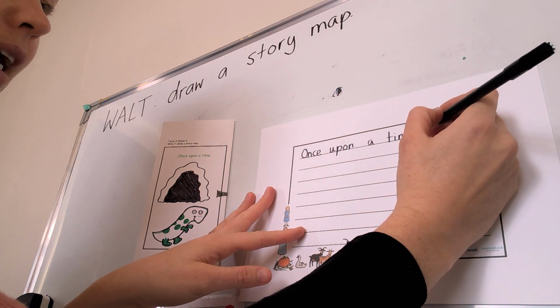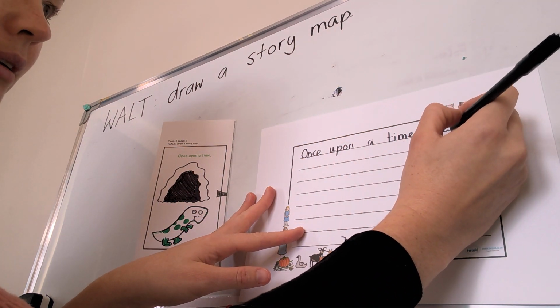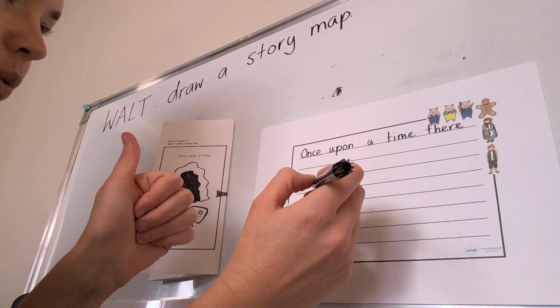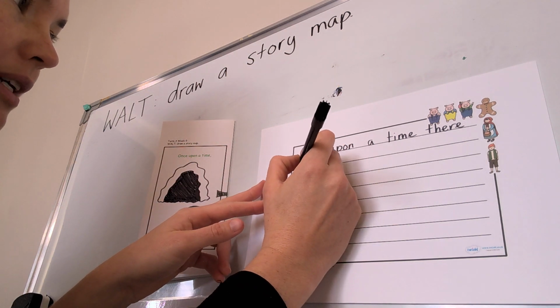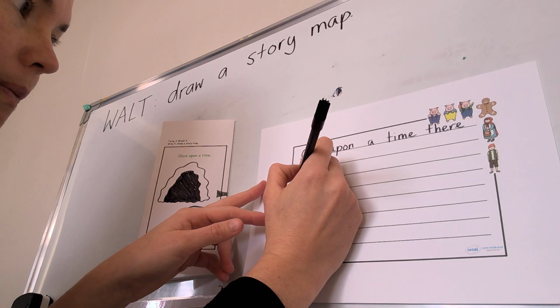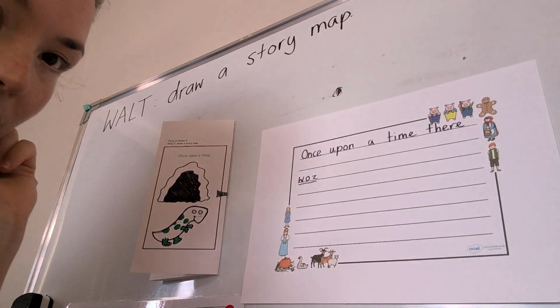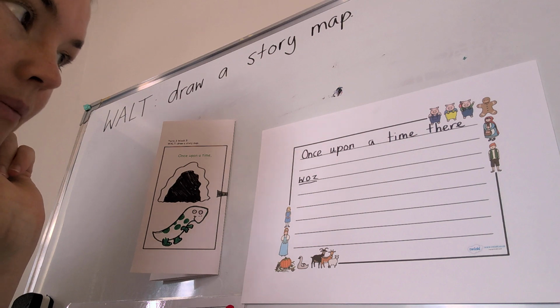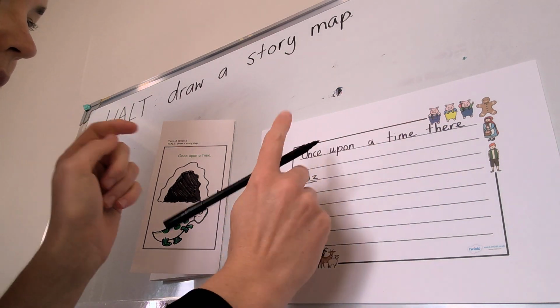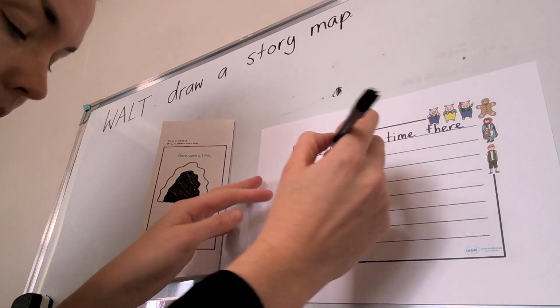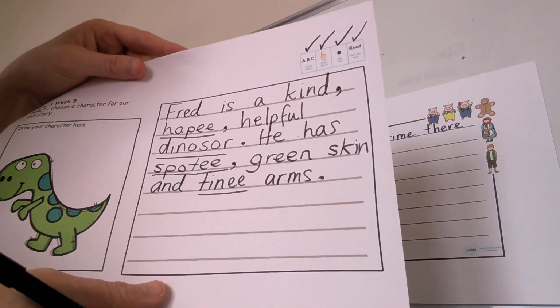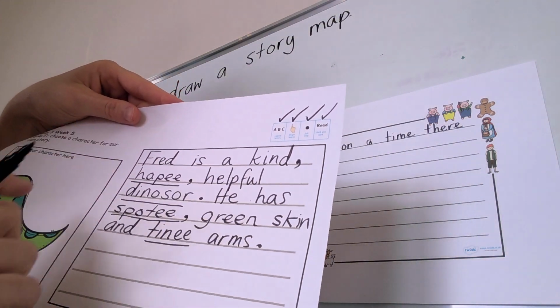Once upon a time, there was. Now, some of us might find that tricky. So I'm just going to use my estimation and do a line underneath it. Once upon a time, there was, I'm going to copy my writing from yesterday, copy some of the ideas.